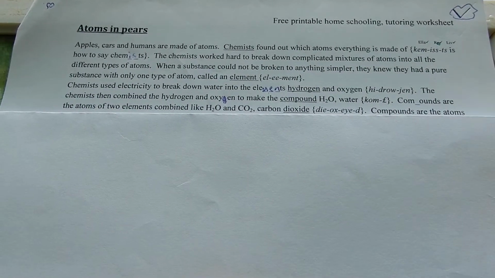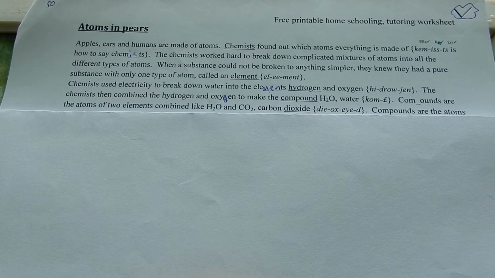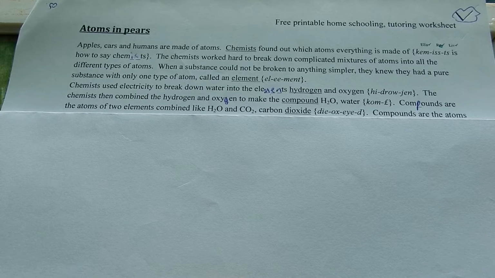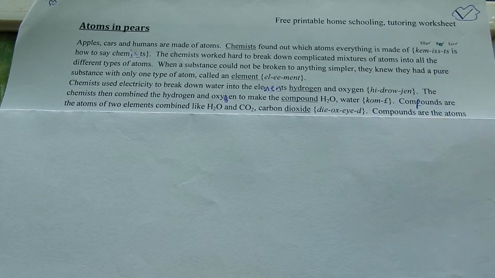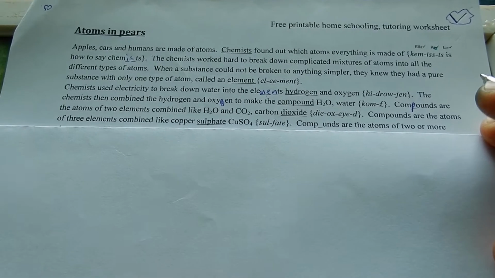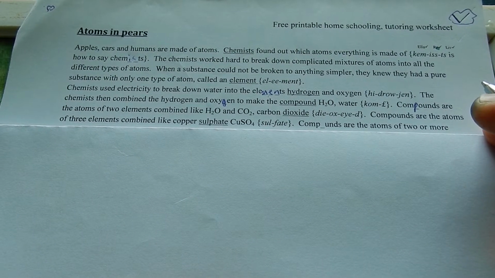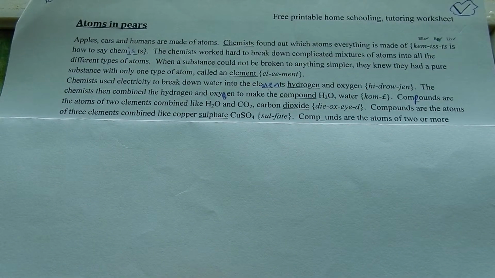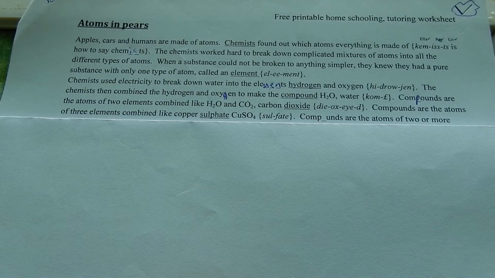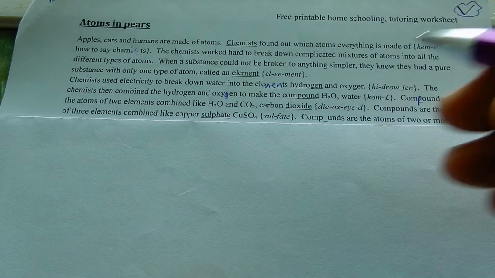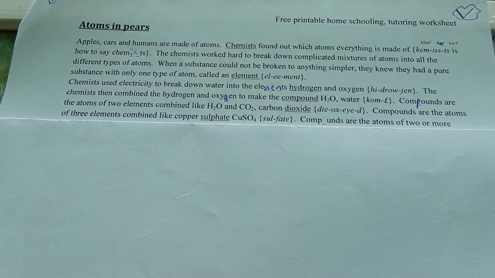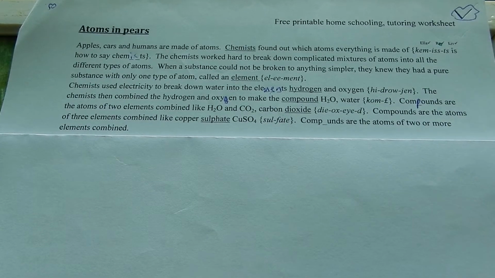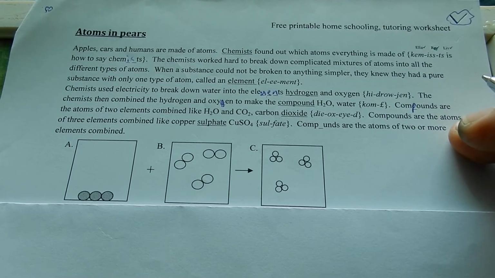Compounds are the atoms of two elements combined, like H2O and CO2, carbon dioxide. Compounds are the atoms of three elements combined, like copper sulfate, CuSO4. Compounds are the atoms of two or more elements combined.